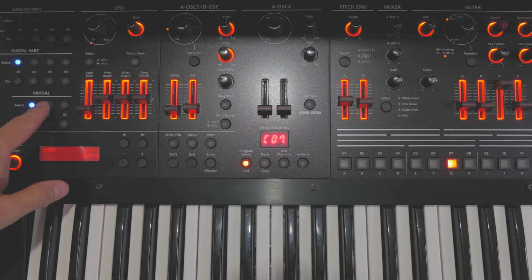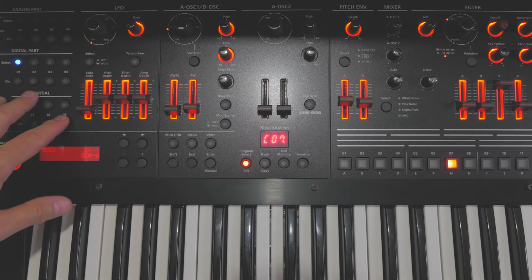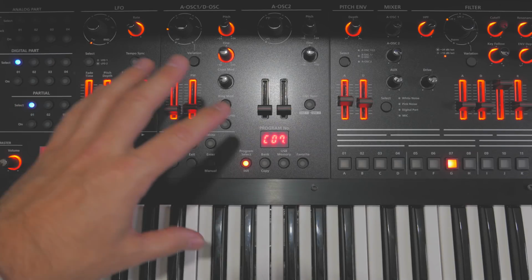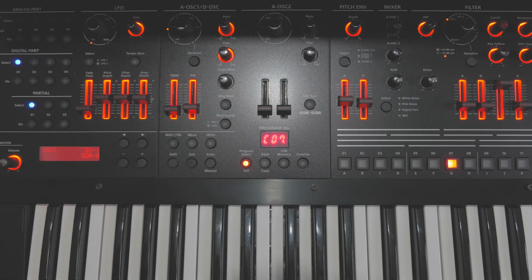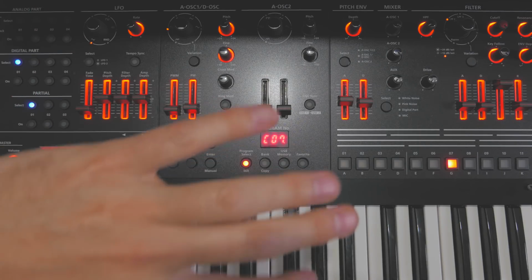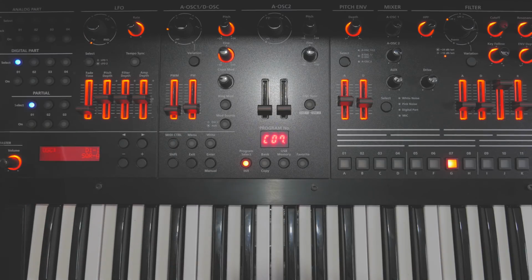Each part has got 3 partials on the digital side, and a partial basically is a voice. So a voice is a choice of oscillator, waveform, or a PCM sample, or whatever it happens to be, and then all the settings that you can apply to it. So we're just going to use one partial for each part, and this partial here is selected at the moment. If I just enable it, switch it on, and then turn up the volume, you'll hear it start to play.